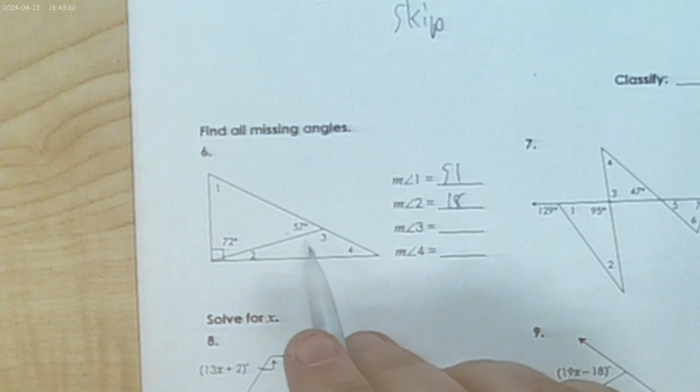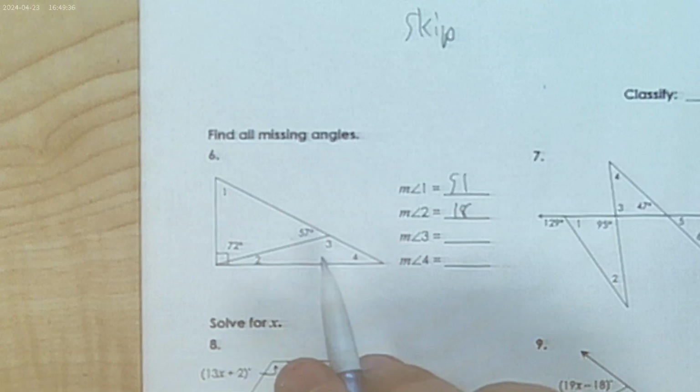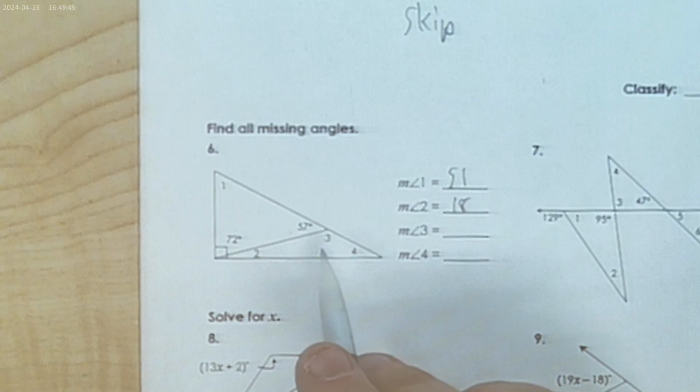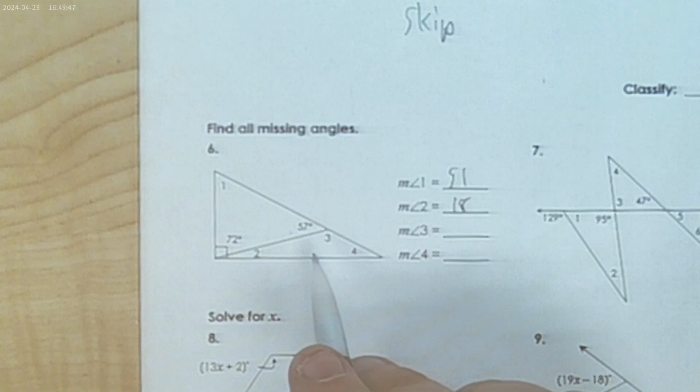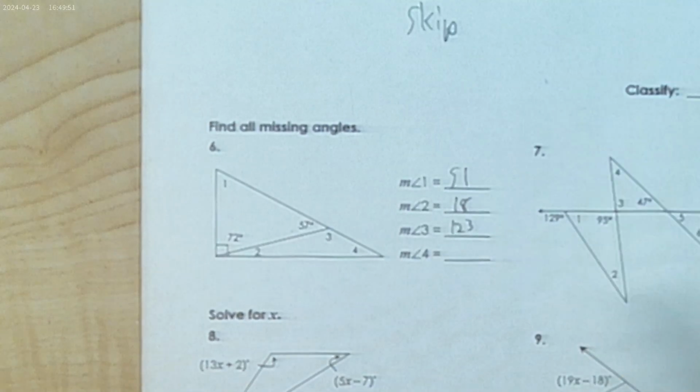So we're good there. 57 and 3 are both supplementary angles. And so I can just go 180 minus 57. That gives me angle 3 is 123.